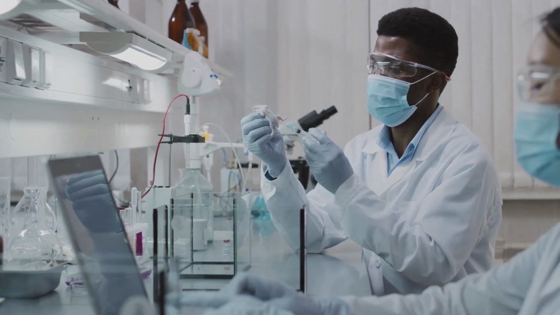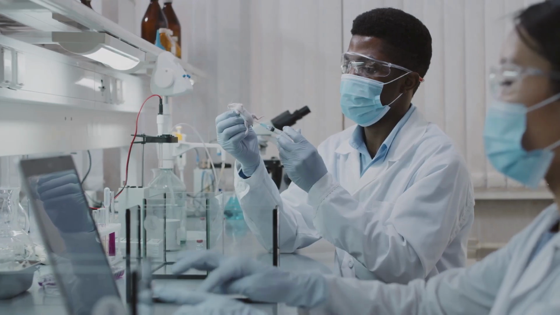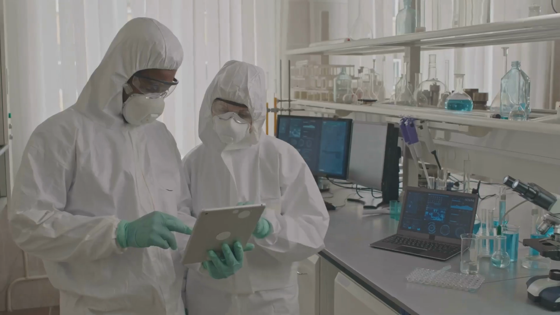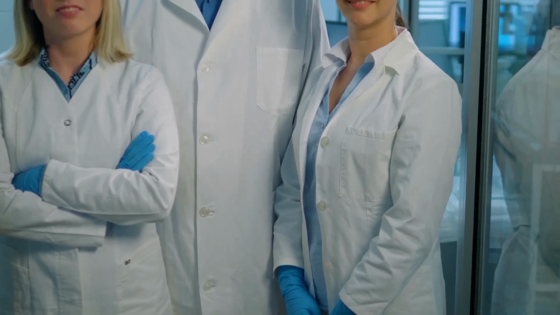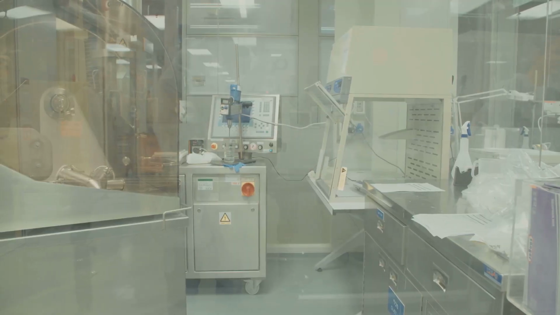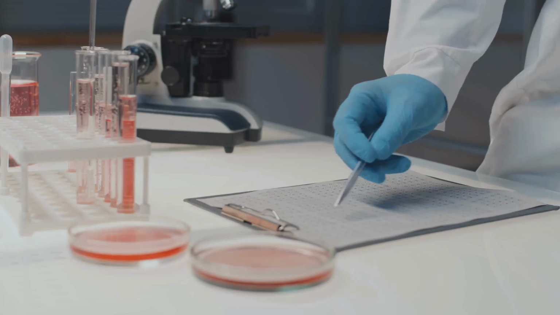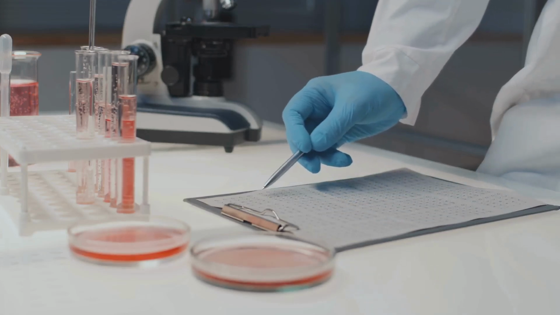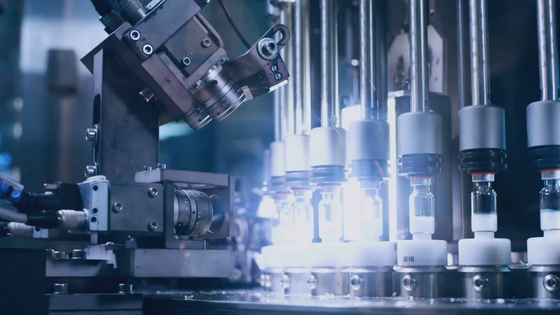Good laboratory practices, or GLP, are crucial for ensuring the reliability and reproducibility of laboratory results. Principles of GLP include organization and personnel. Ensure that laboratories have qualified staff and defined roles. Equipment and facilities. Maintain and calibrate equipment and ensure a controlled environment. Documentation. Keep detailed records of experiments, procedures, and results. Quality assurance. Implement procedures to monitor and assess compliance with GLP standards.